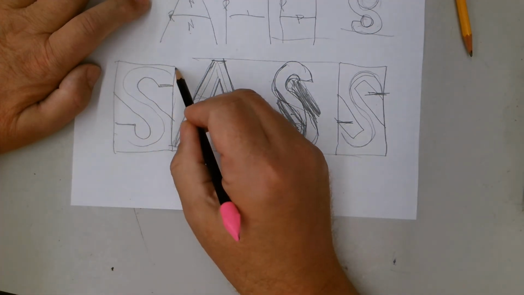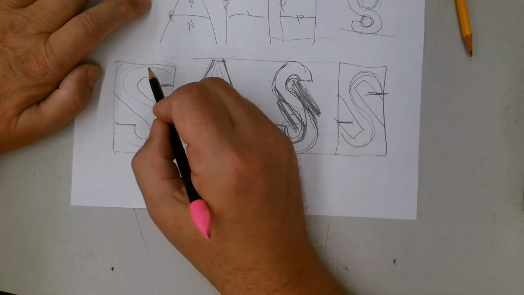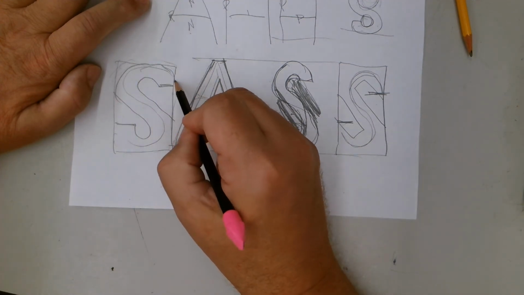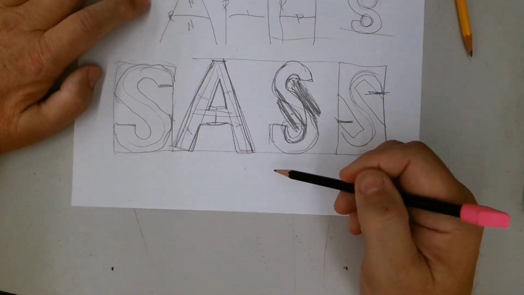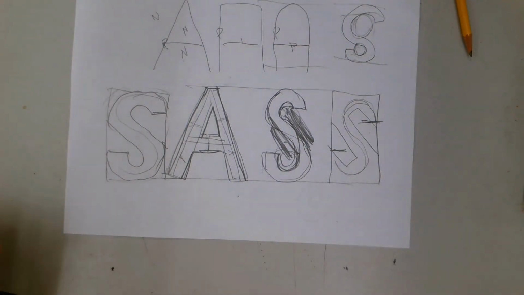Now we don't want to change any of this outside part of the S, because if we start cutting these corners off to make it look like a round S, then it's going to take us out of filling up the shape for our shapes.